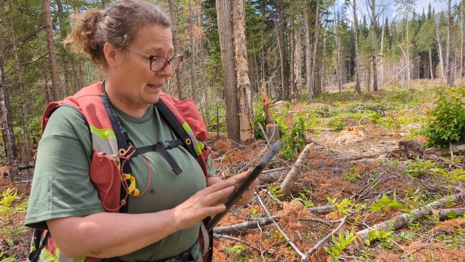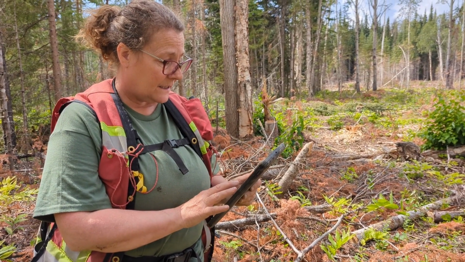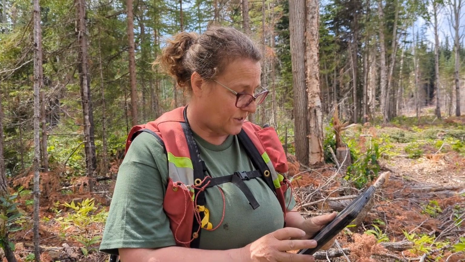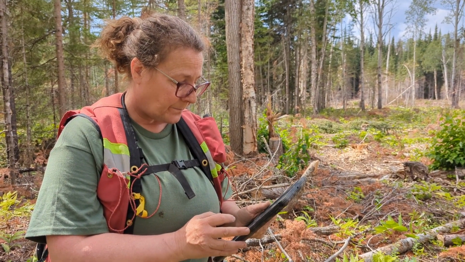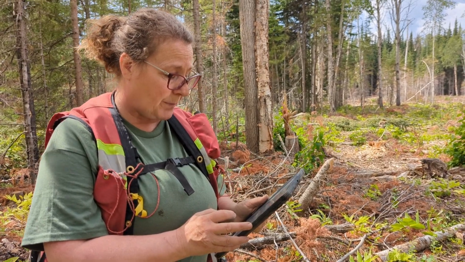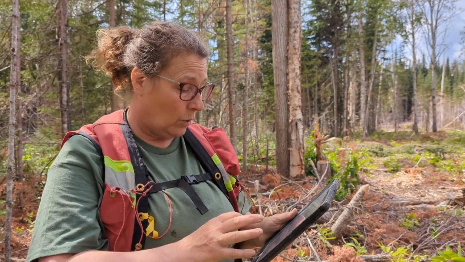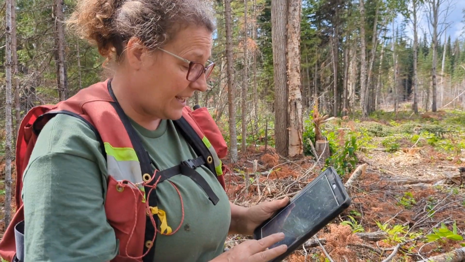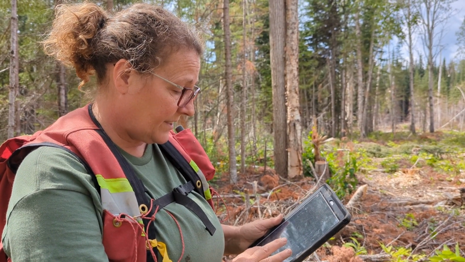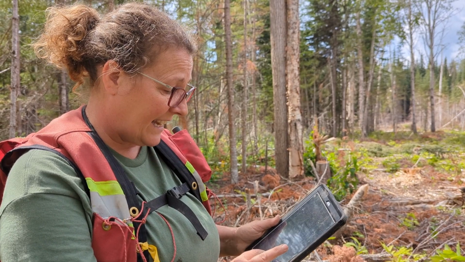Let's see if I can find that. Fine is described as silty or clayey with less than 20% coarse fragments. Well, it is definitely silty, especially below. So when it says soil particle fine, we have to say yes.